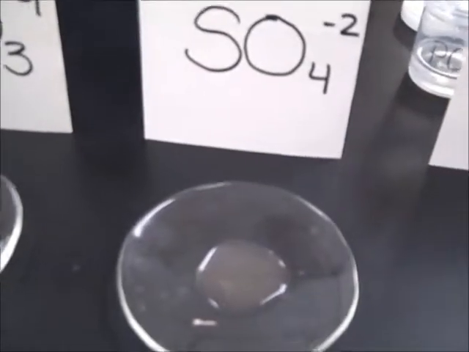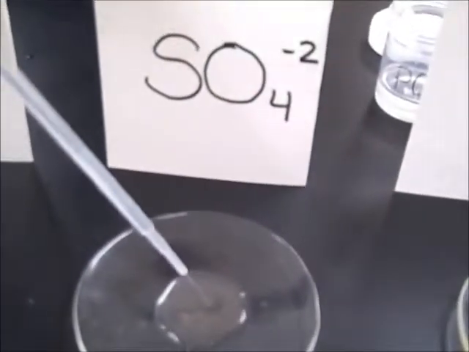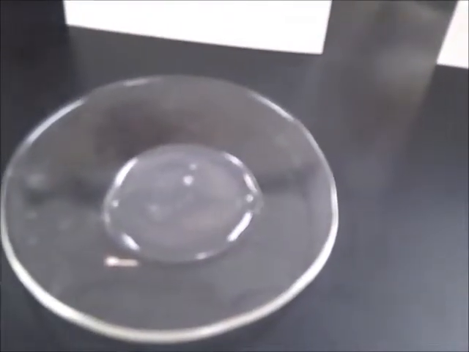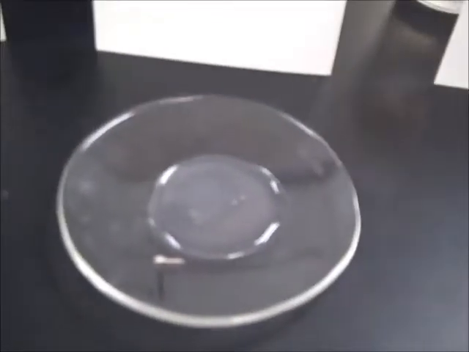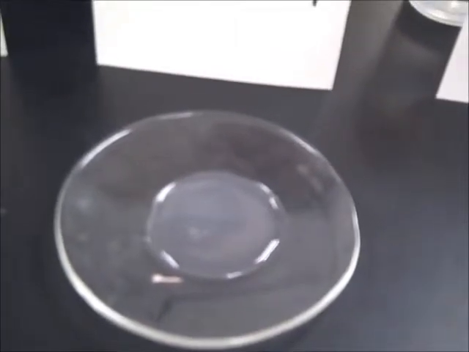And this one is sulfate, SO4. So we have silver and sulfate. I told you I planned it a certain way. Well, no, it's kind of clouding. You see that? I think it's kind of cloudy.